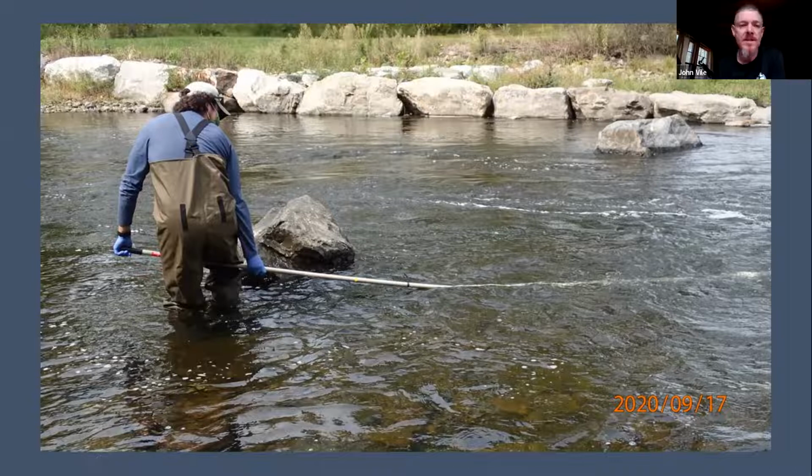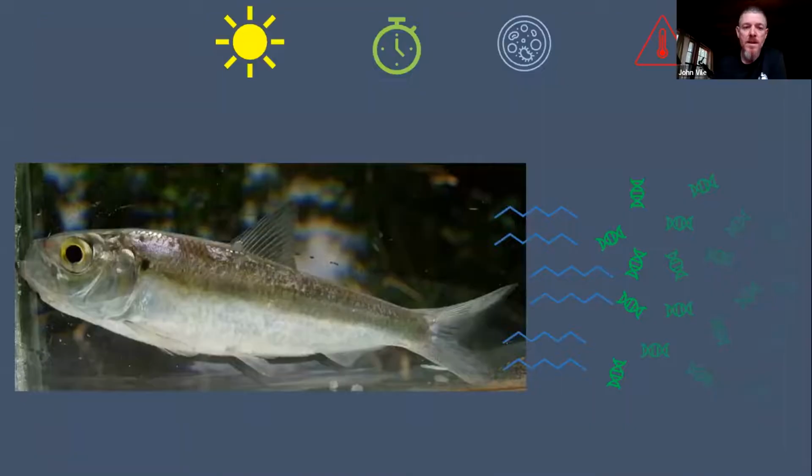One thing about DNA, it sticks to everything. It's very easy to contaminate a sample from DNA that's on your waders. So you want to do your best to collect that sample as far upstream from you as possible. Obviously, the pole sampling is the easiest to collect. Anyone can do it. Take a water sample, send it to the lab.